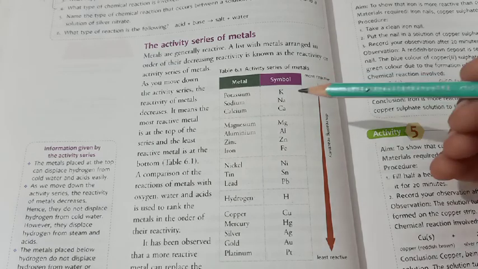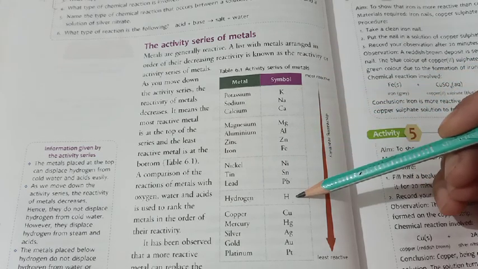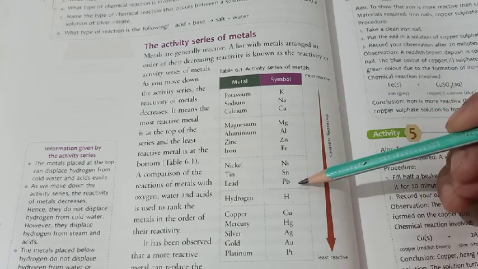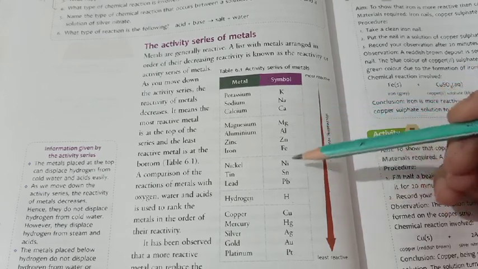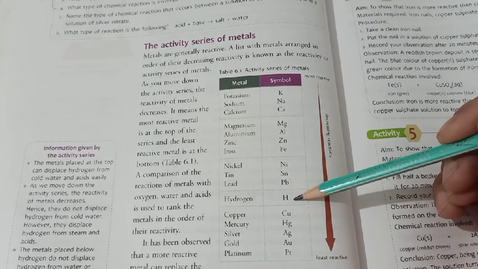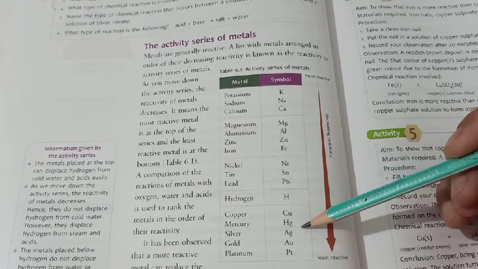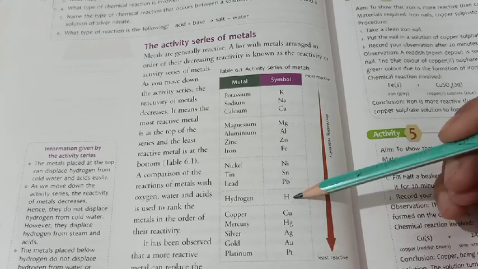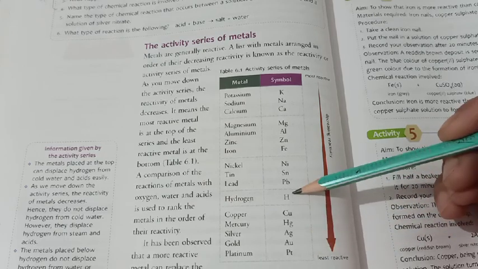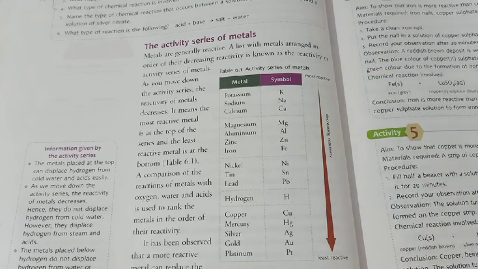So all the elements above hydrogen are stronger or more reactive than hydrogen, so they will replace hydrogen, the weaker substance. Whereas the metals below hydrogen are weaker, less reactive than hydrogen, therefore they will not replace hydrogen.